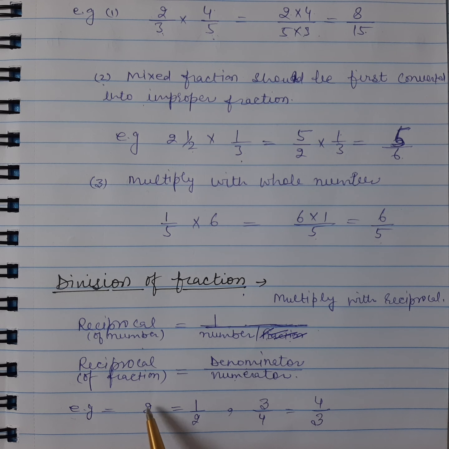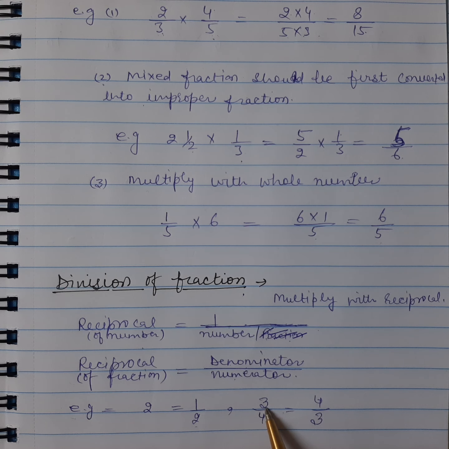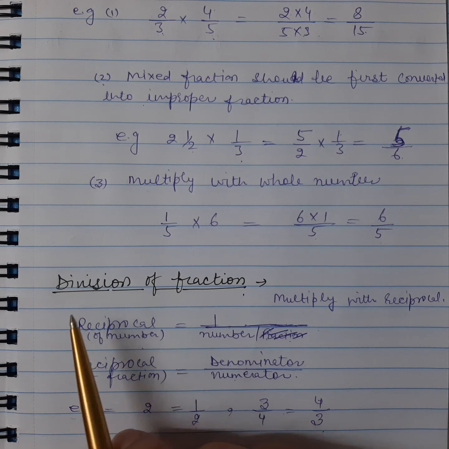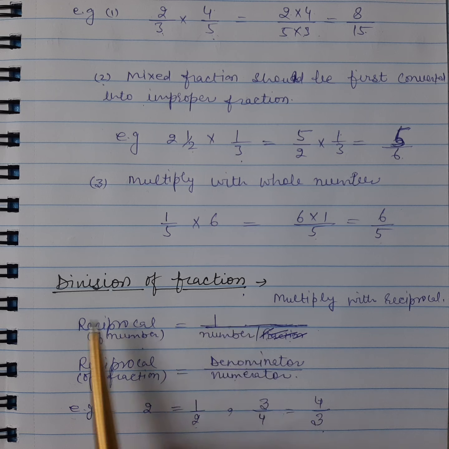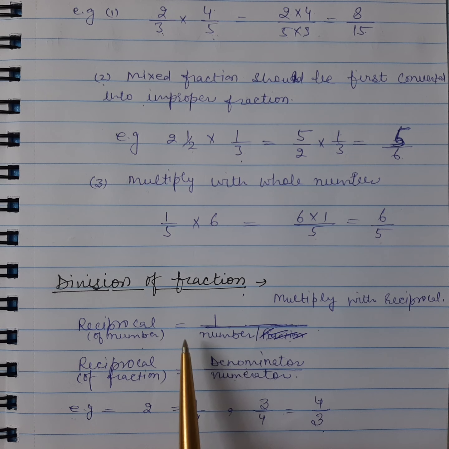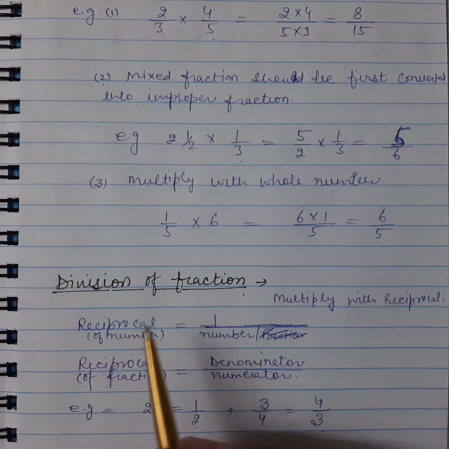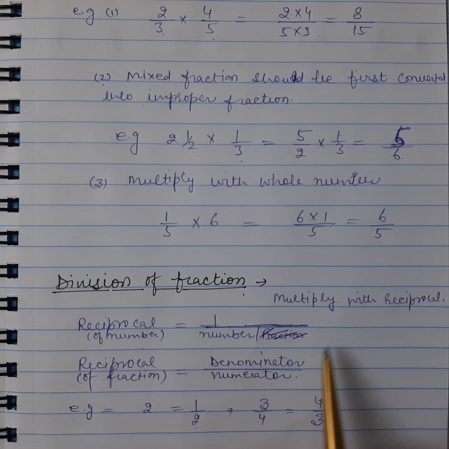For example, the reciprocal of 2 will be 1 by 2, and the reciprocal of 3 by 4, which is a fraction, will be 4 by 3. The denominator 4 becomes the numerator, and 3, which is the numerator, becomes the denominator. So this is a reciprocal. If we have to do the division, firstly we convert the fraction or the number into its reciprocal, and then we multiply it.